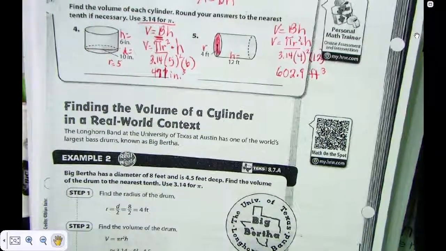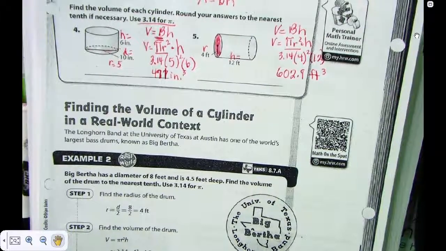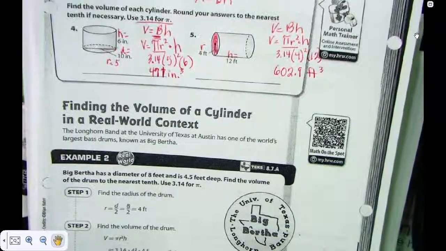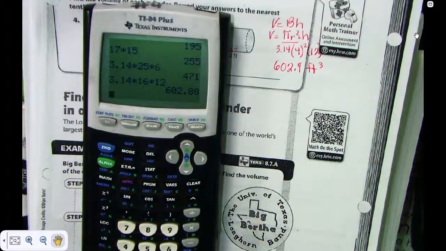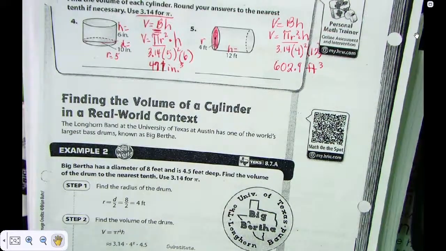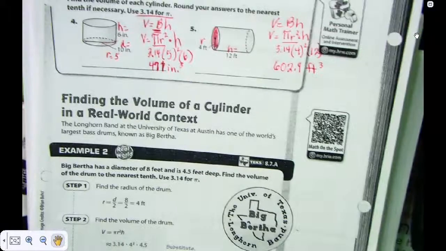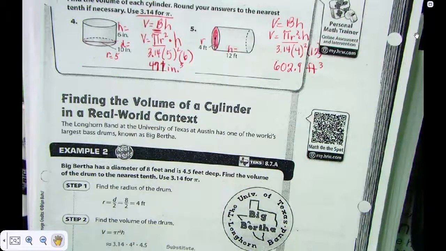Well, 3.14, 4 squared 16 times 12. I wish y'all would put the calculators on the table and use it. It's so much easier. Y'all mess up when y'all hold it. No, don't use the pi button, because that's going to give you a totally different answer than everybody.